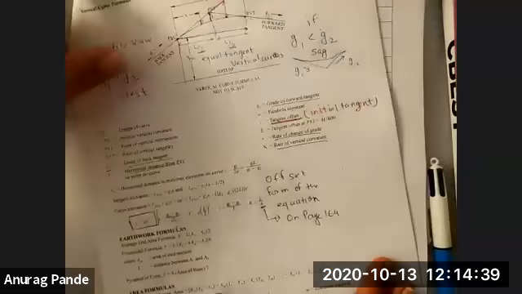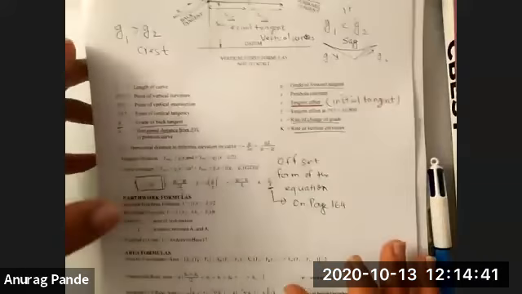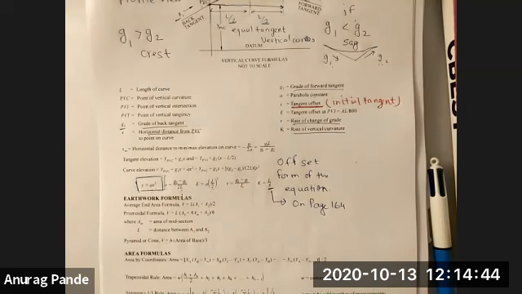Now let's take an example. I'm going to define a vertical curve here. Maybe I'm going to do that on a separate sheet of paper, which I haven't yet used, but I think this is time to use it.